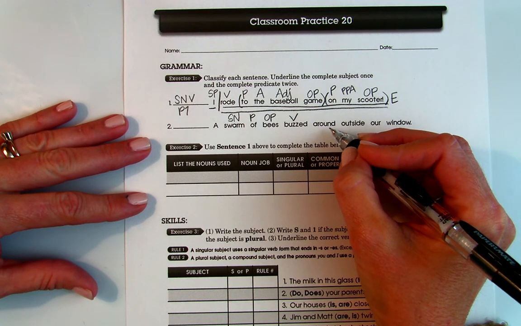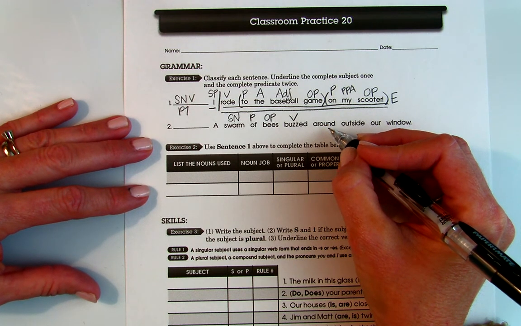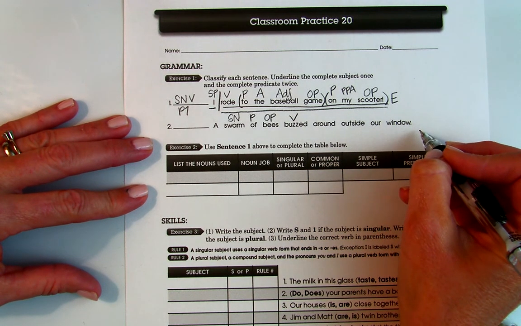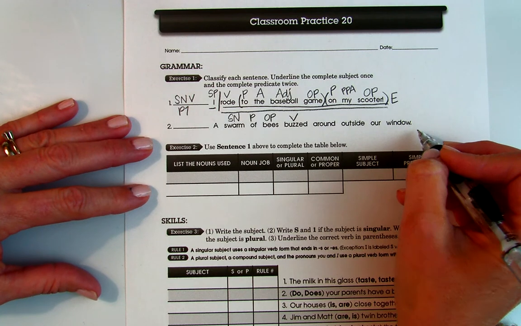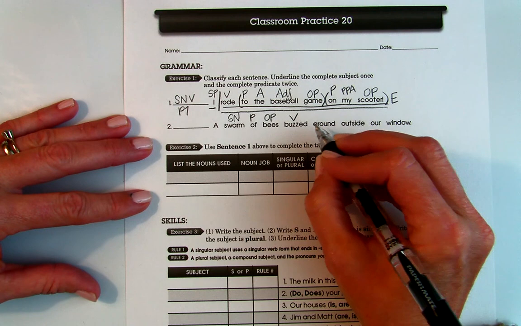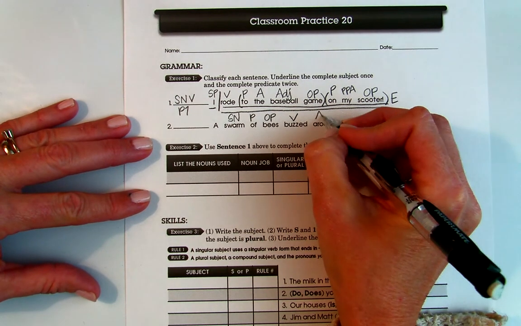If it is a preposition, it must have an object of the preposition. So let's see if there's a noun in the sentence that answers the question what or whom after the word around. If we say around what, window, not exactly. So in this case, around answers the question buzzed where, and around is an adverb.